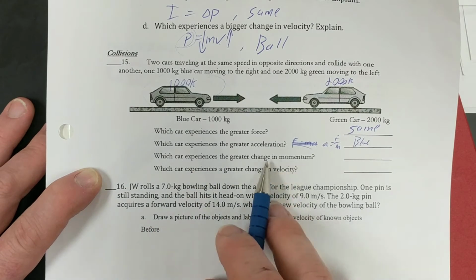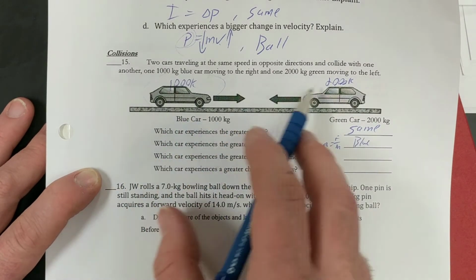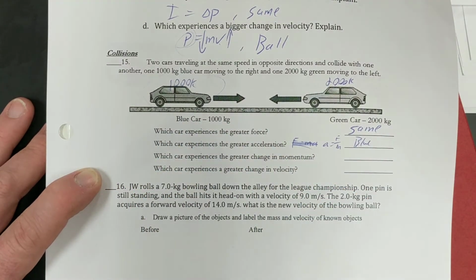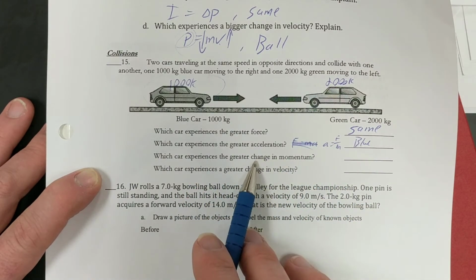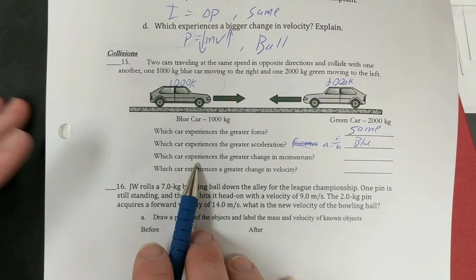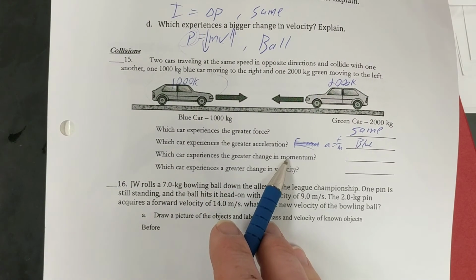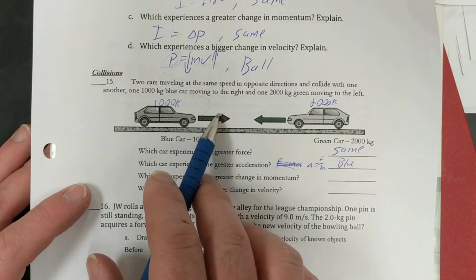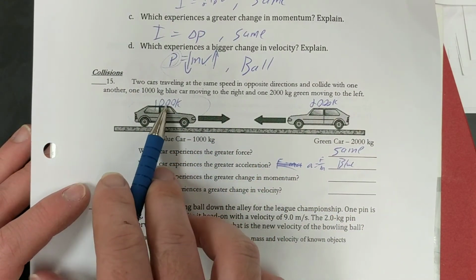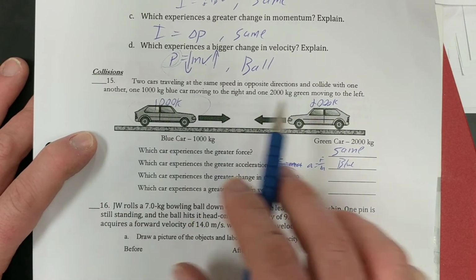Which car experiences a greater change in momentum? Well, change in momentum includes change in velocity, but mass needs to be included. So even though the blue car has a large change in velocity, its mass is only 1,000, so it doesn't change its momentum any more than the 2,000.